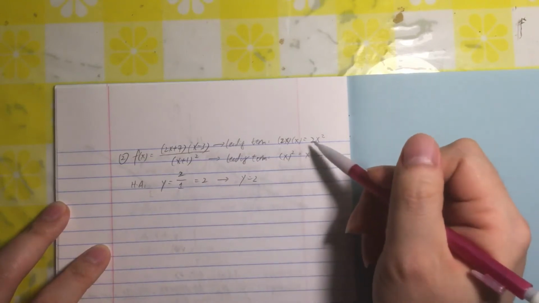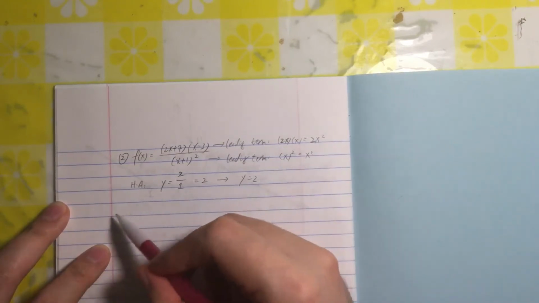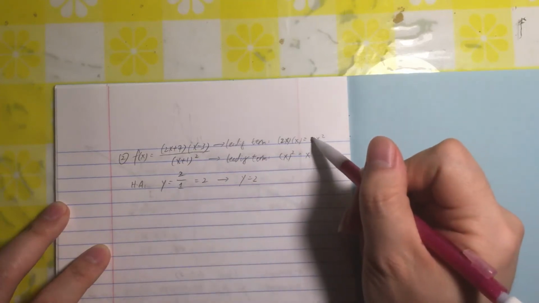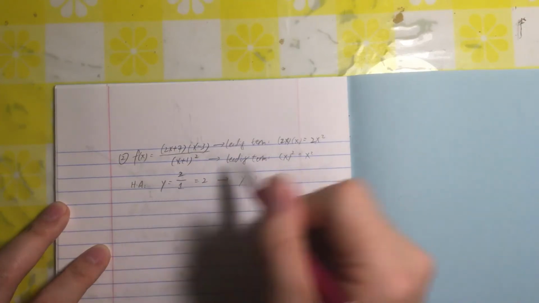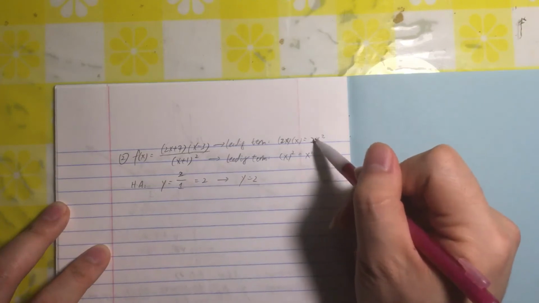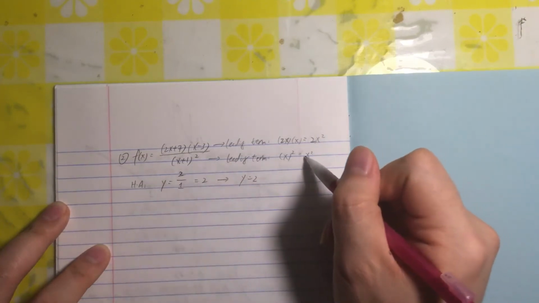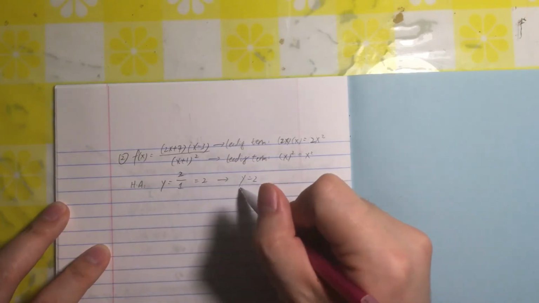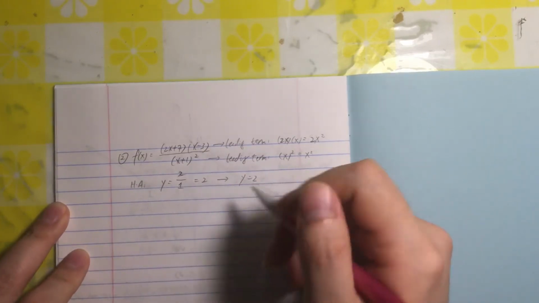If the degree on the top and the bottom is the same, the horizontal asymptote is y equal to the ratio of the leading coefficients on the top and the bottom. Here, the leading coefficient of the top is 2. The leading coefficient of the bottom is 1. 2 over 1 is 2. So the horizontal asymptote is y equal to 2.